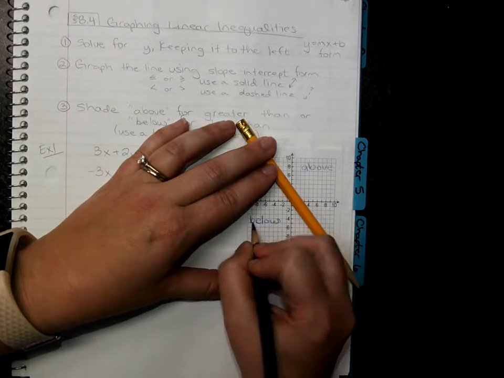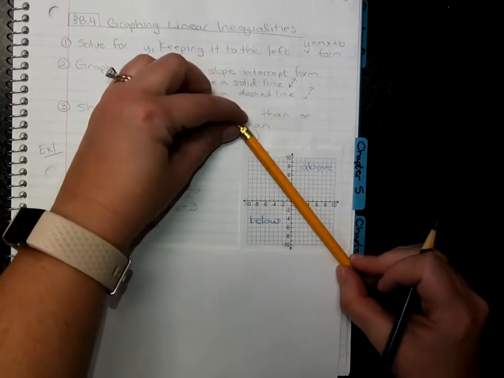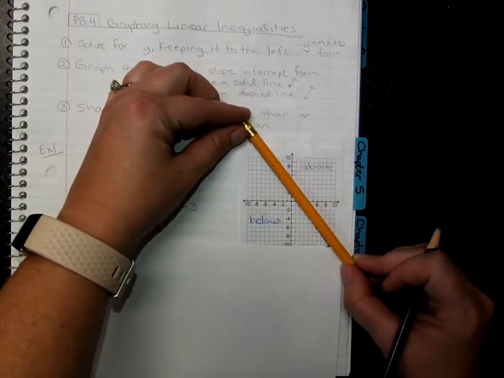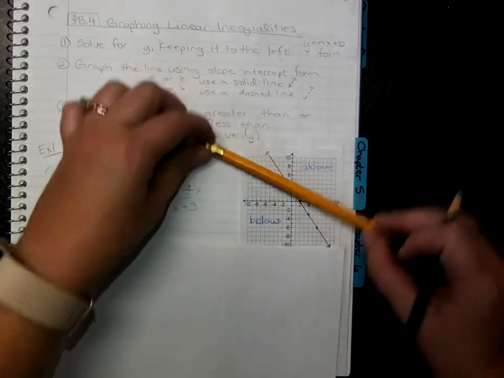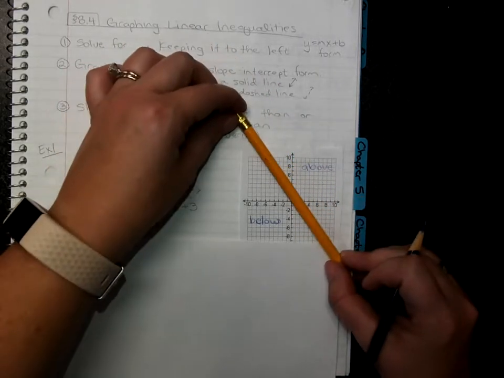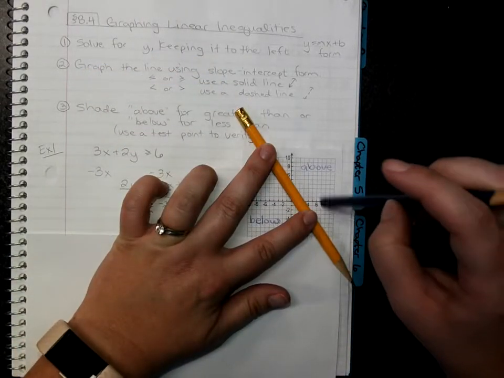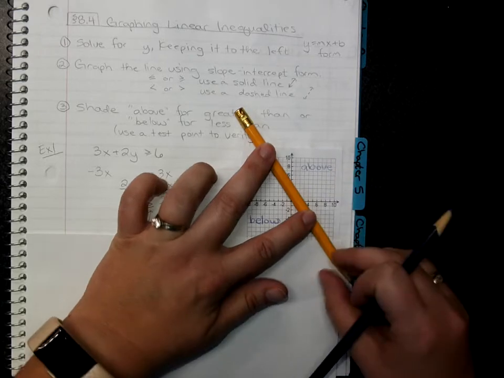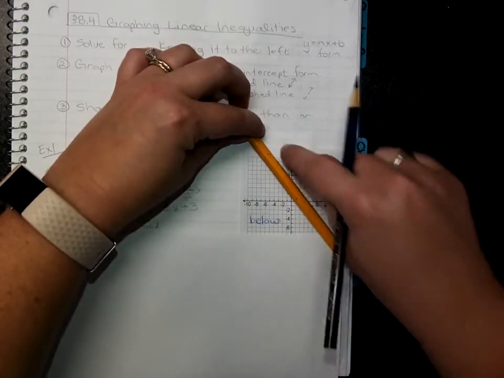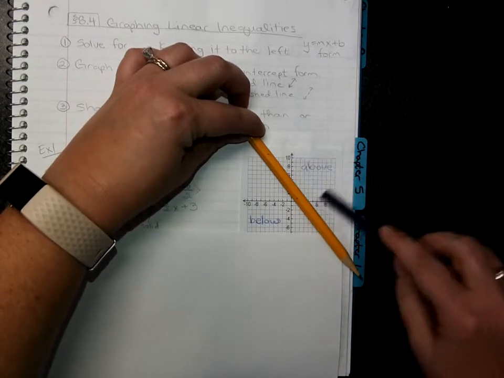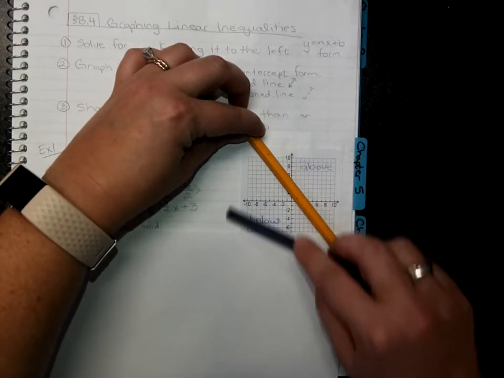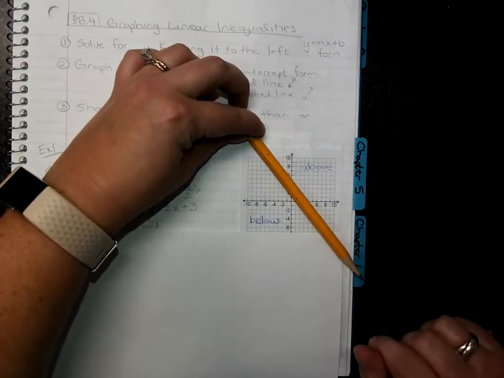Another way I explain that is if this pencil was my line, so my pencil's representing the line. If you think of the line as a seesaw, like 2 kids sitting on a seesaw, they would be sitting on the top of the seesaw. If you think about them sitting on this, and this is a seesaw going up and down, they're sitting on the top. So you have to decide which half of the graph is above the line and which half of the graph is below the line.